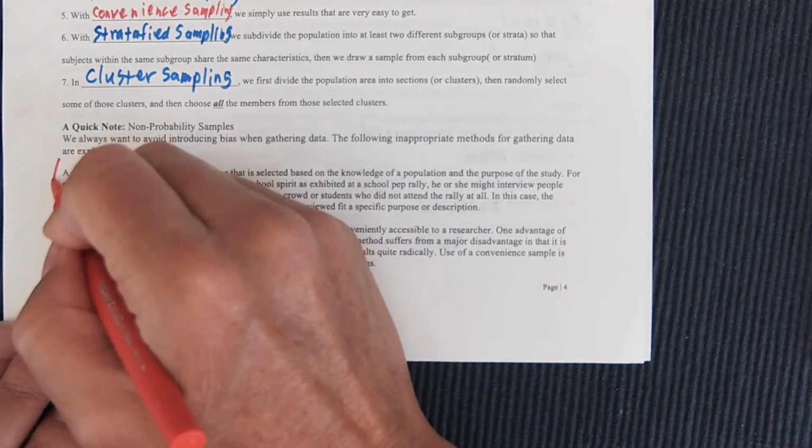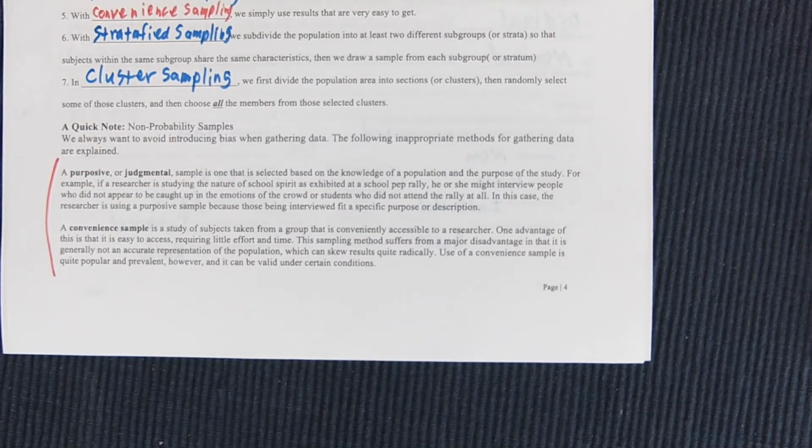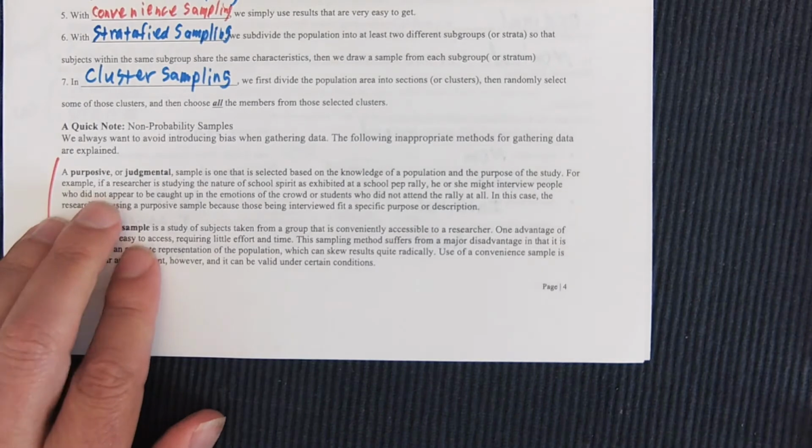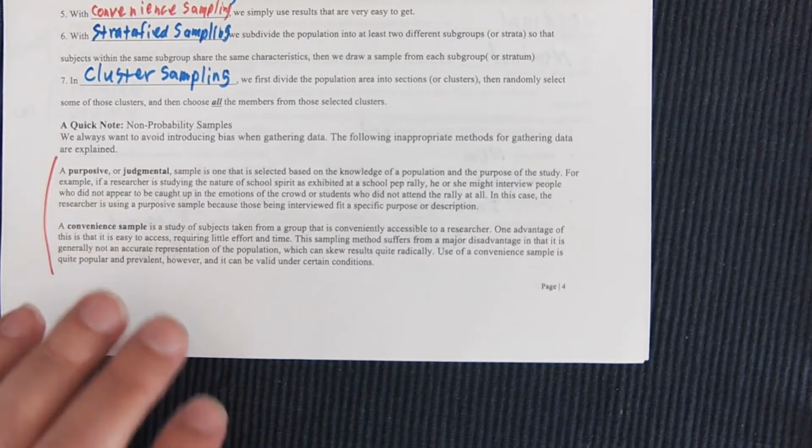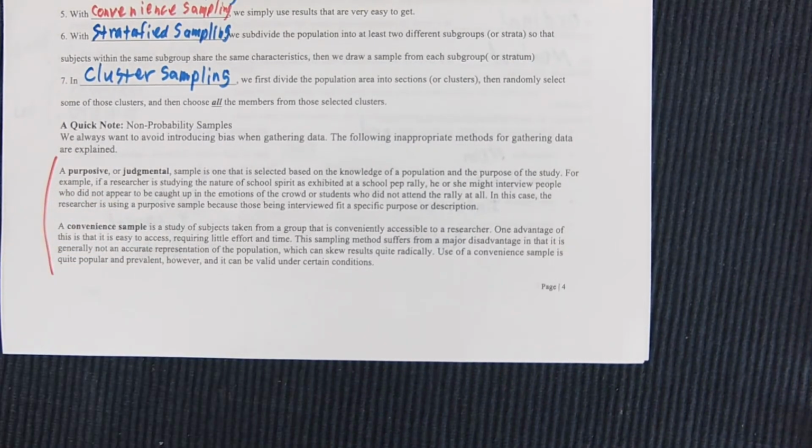Next up, quick note, here are some non-probability samples, meaning this is bad ways of drawing data. Bad. Purposive or judgmental. So let me give you an example. Let's say that I want to do a study, what percent of the population in Long Beach believe in God?